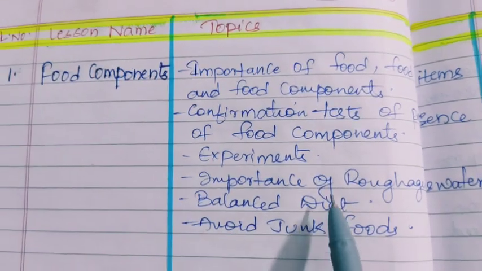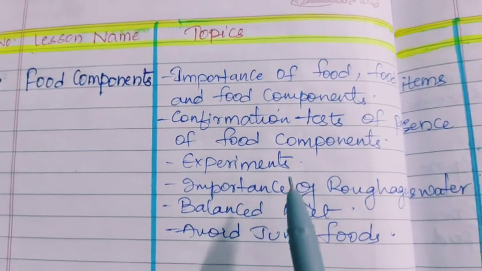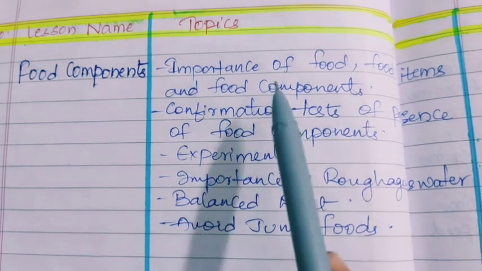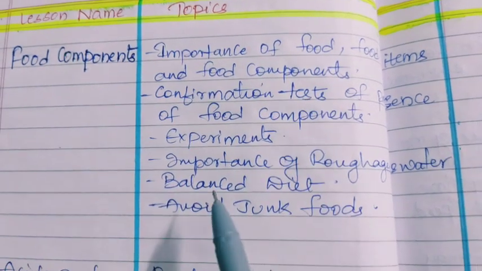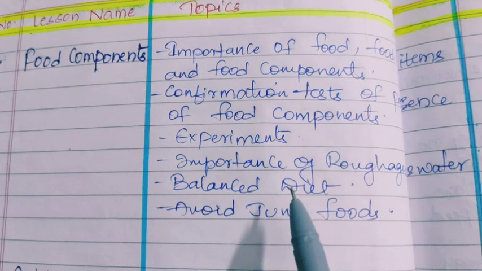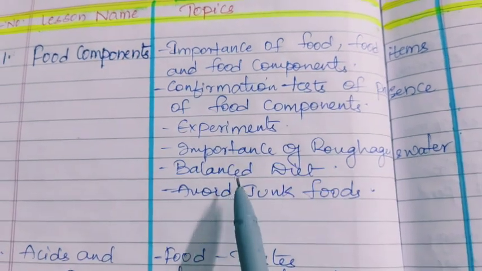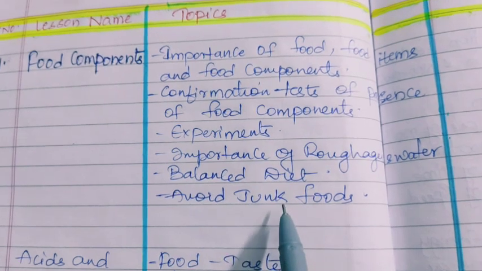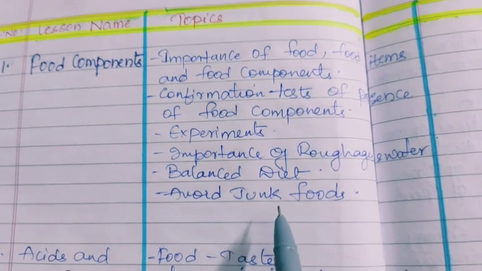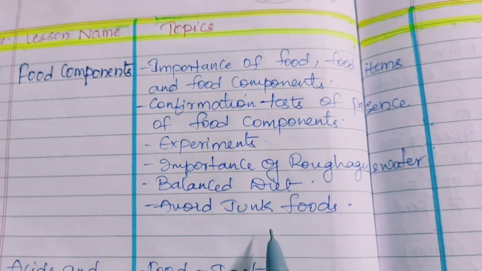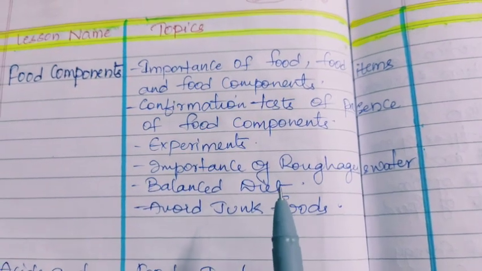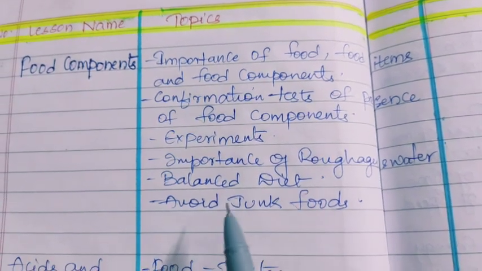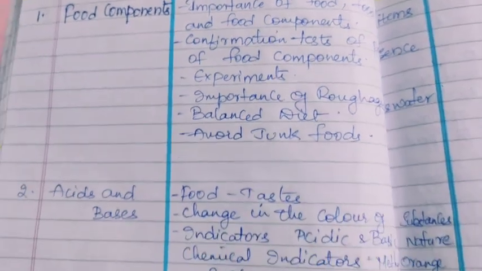And also the importance of a balanced diet. Equal proportion of all the food components in a food makes up a balanced diet. Next, avoid eating junk foods. Already you have studied in class 6 about junk foods. They don't give us energy. So we have to eat only healthy food items and also avoid junk food.